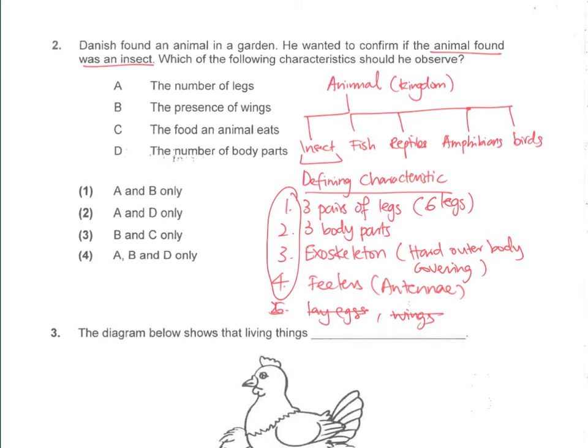So coming back to this question, the options available are the number of legs. Yes, we have just discussed this. This is true, he must observe the number of legs the animal has. The presence of wings? No. Not all insects have wings. For instance, ants do not have wings. Termites do not have wings. So this option is out. We also do not classify an animal as an insect based on the food it eats. So C is out as well. The number of body parts? Yes, he does have to look at this, as we've just discussed. So the answer here should be option A and D, number 2.